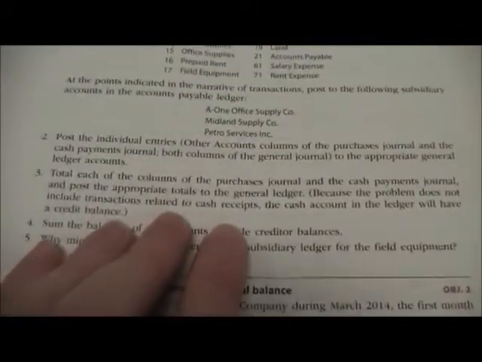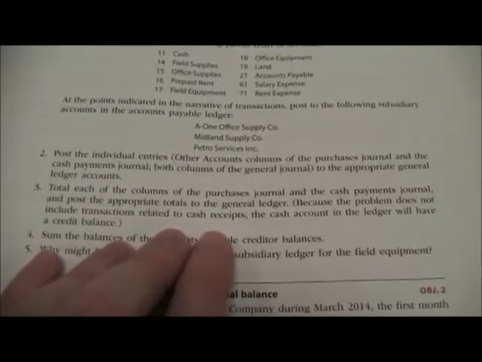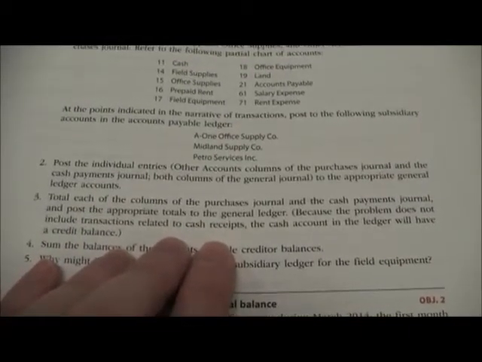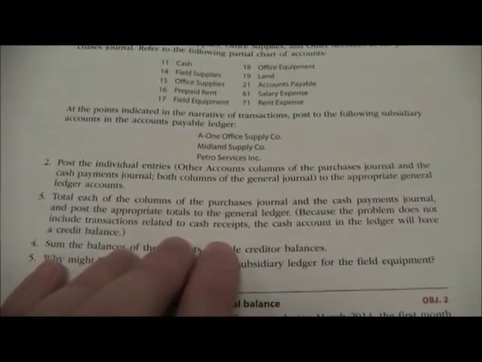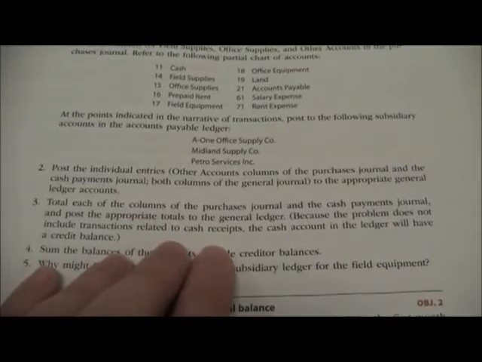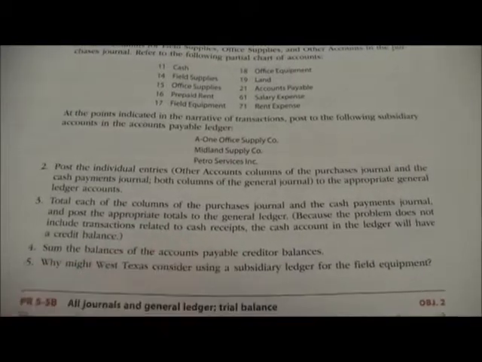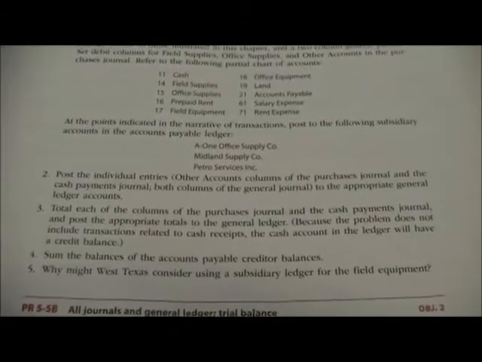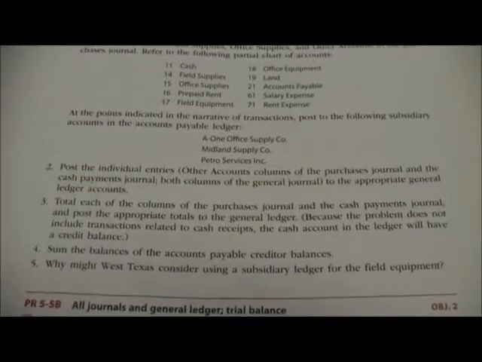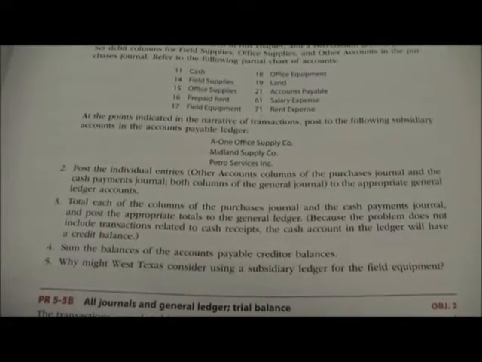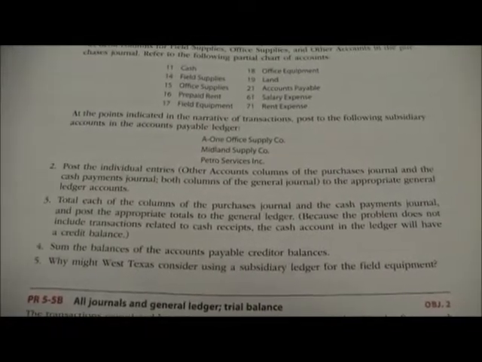Okay, the next step in our textbook tells us to total each column of the purchases journal and the cash payments journal and post the appropriate totals to the general ledger. Because the problem does not include transactions related to cash receipts, the cash account in the ledger will have a credit balance. And we know that a credit balance in an asset like cash means a negative balance. But that is just because we haven't done any cash receipts for this problem.